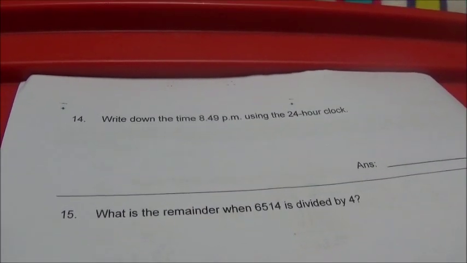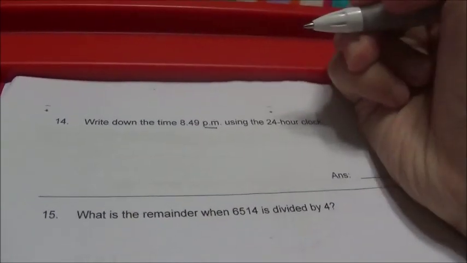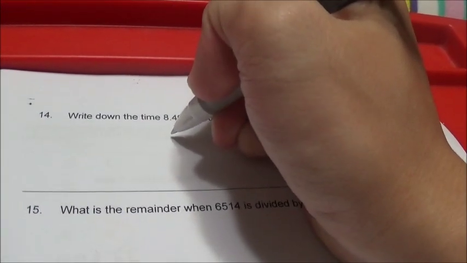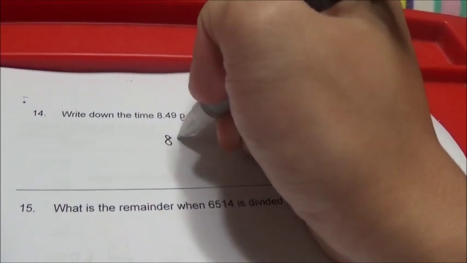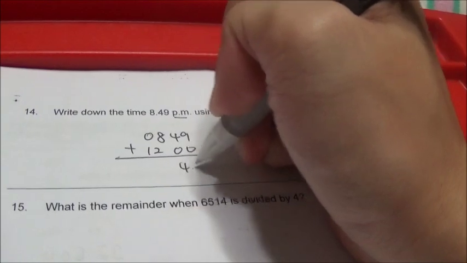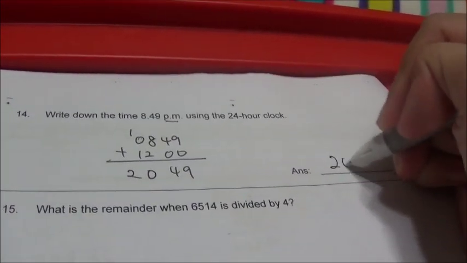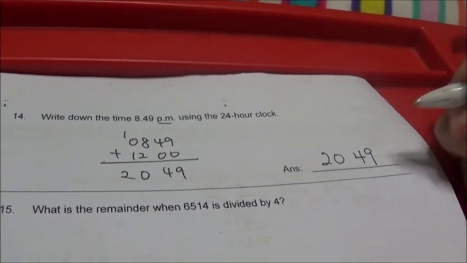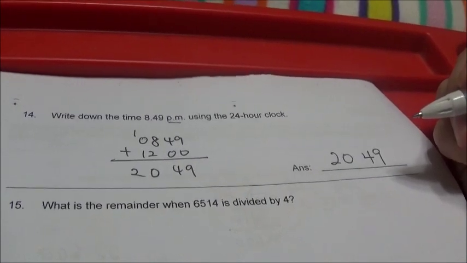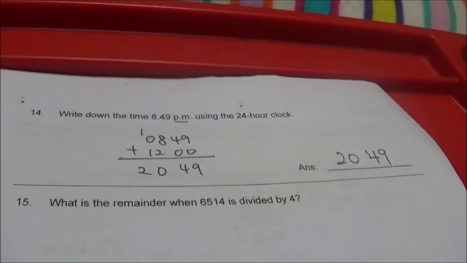Write down the time 8:49 p.m. using the 24-hour clock. Okay, when you see the word PM, it means that it's at night, so we have to plus 12. So we have 849, okay, plus 12. So we should get 2049. Okay, so your final answer should be 2049. Remember, for the 24-hour clock format, there should be no dots in between there. There's no such thing as 20.49. Alright, so it's 2049.